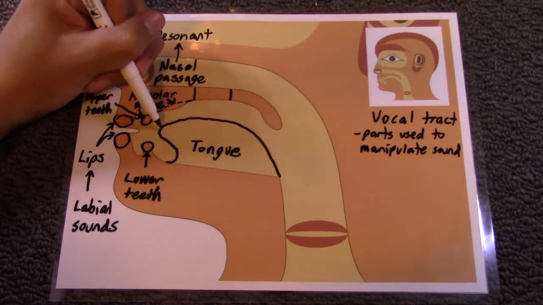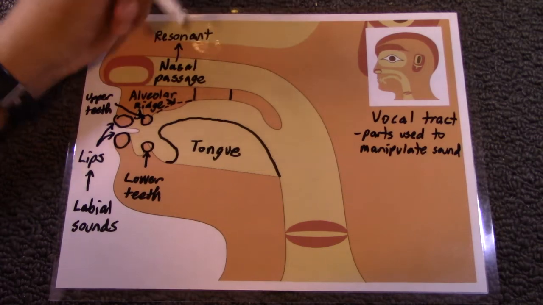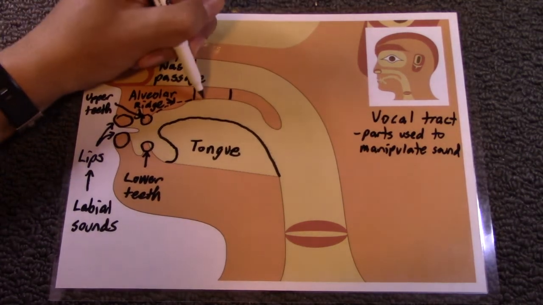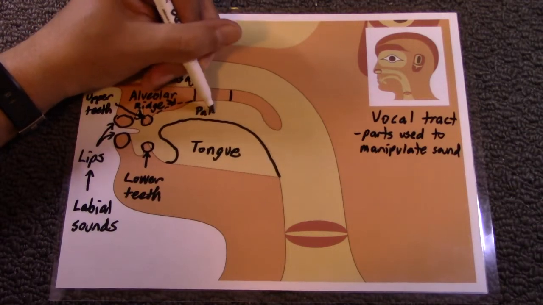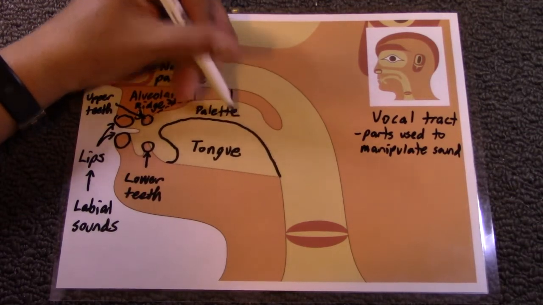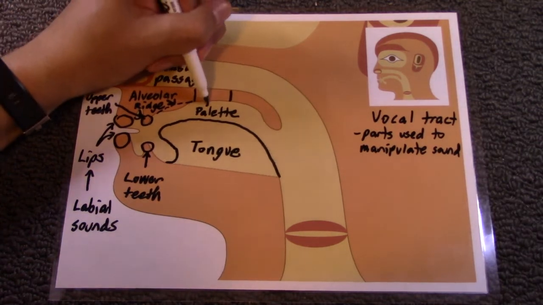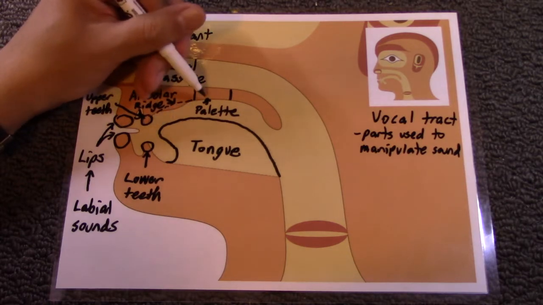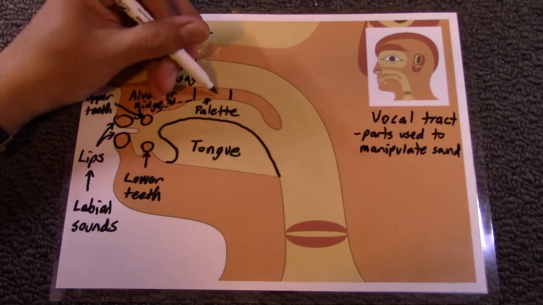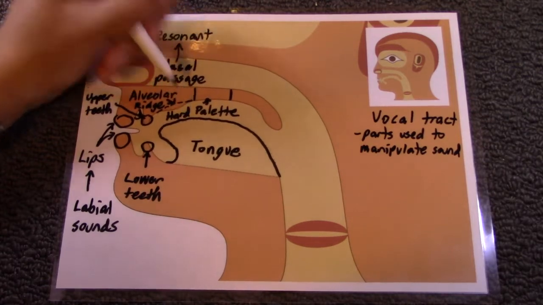if you take the tip of your tongue, press it up against the roof of your mouth right in the middle, this is called your palate. There's actually two parts to your palate. This part right here, if you take the tip of your tongue, press it up against there, you can feel that it's pretty firm. So this is called your hard palate.